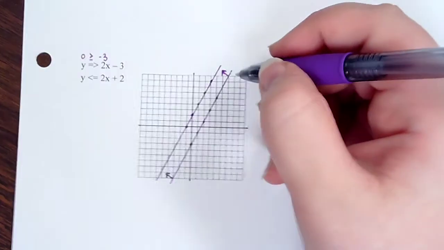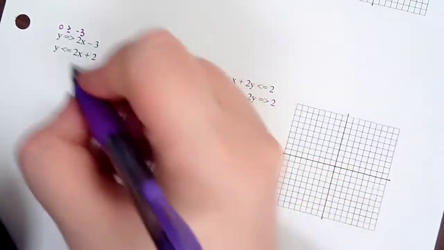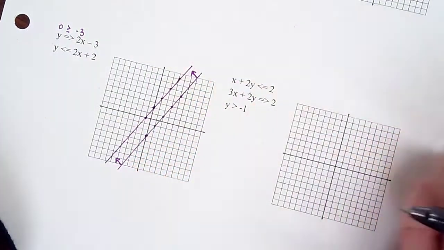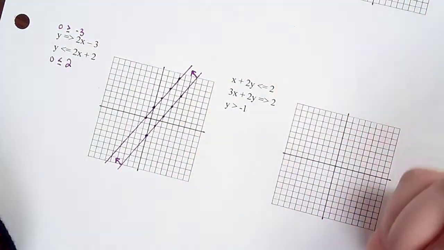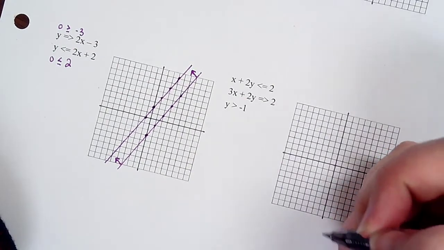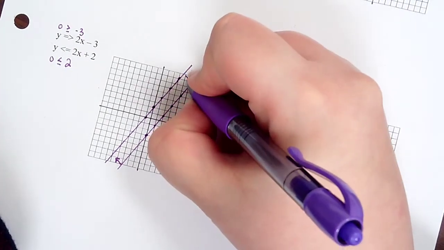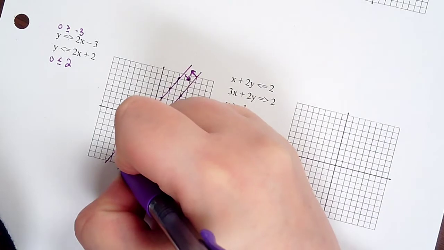And I'm going to do the same thing with this one. I'm going to ignore this other line. I'm going to test a value. I notice 0, 0 is on the right side of my line this time. So when I plug it in, I get 0 is less than or equal to positive 2. That's a true statement, so I'm going to shade the right side of my line.